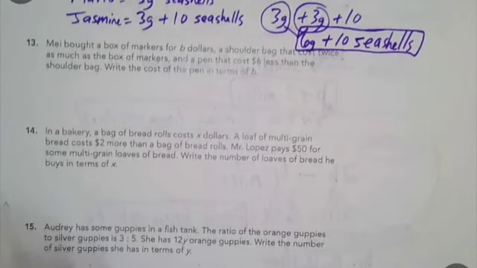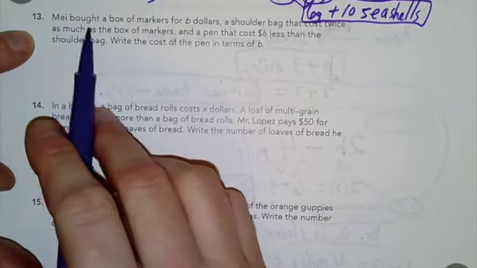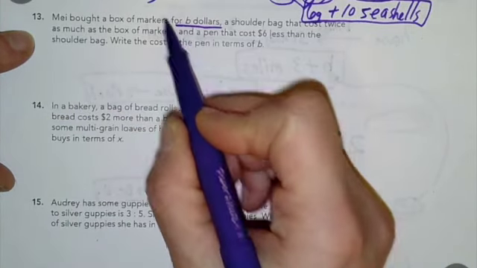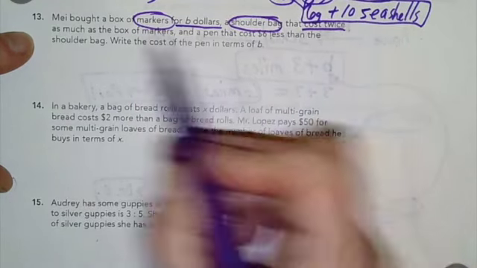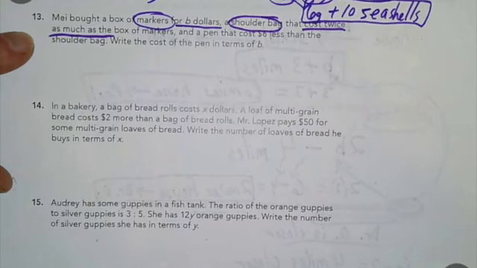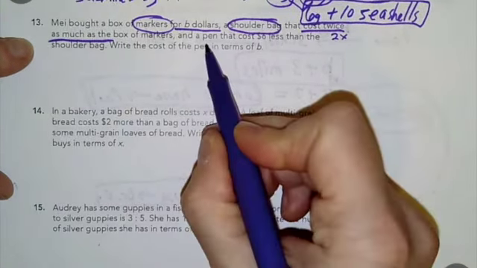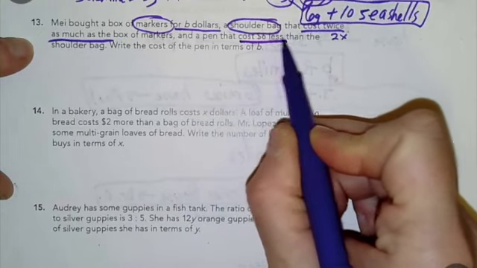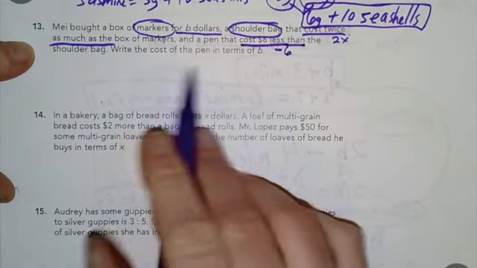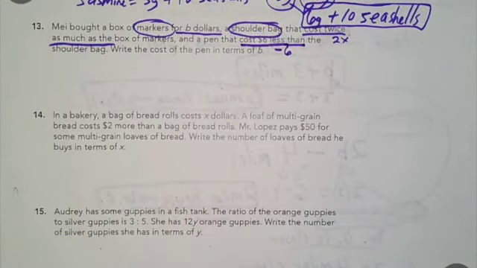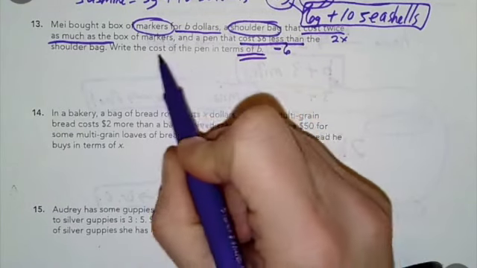The next one is also kind of in your notes, except I changed the name to Marcy in our notes. Marcy bought a box of markers for B dollars, so the markers were B. The shoulder bag cost twice as much as the box of markers. Twice as much means 2 times. And then a pen that costs 6 less than, that means minus 6, the shoulder bag. Can you write the cost of the pen in terms of B? And it's kind of confusing because we don't know what B is. So in terms of B, what's the cost of the pen?